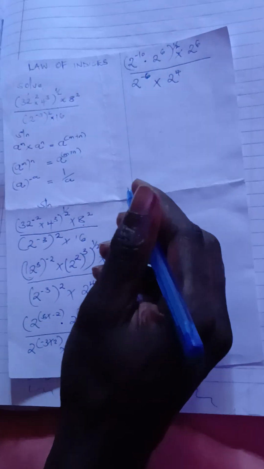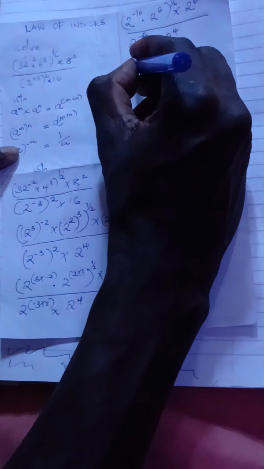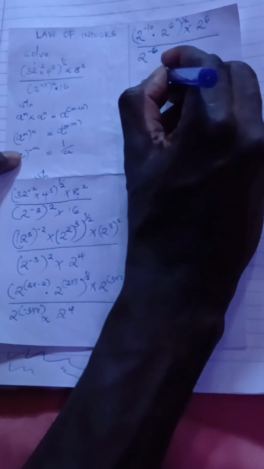So let's work out the bracket. From the law of indices, we understand that if we are multiplying two terms of which the bases are the same, we add the power. So we pick 2 and add the power. So negative 10, we add 6, all of this one raised to half, times 2 raised to 6, of course.